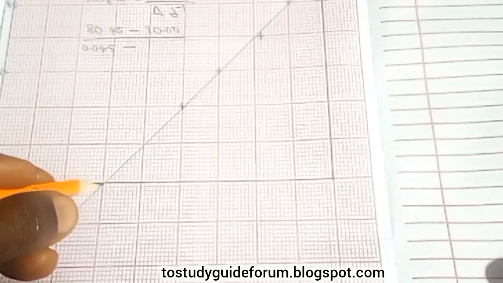Then minus the lowest value. What we have here is 0.01. This middle point should be about 0.015. That means 0.015. So let's see what we have.